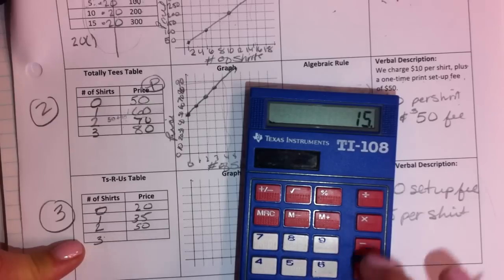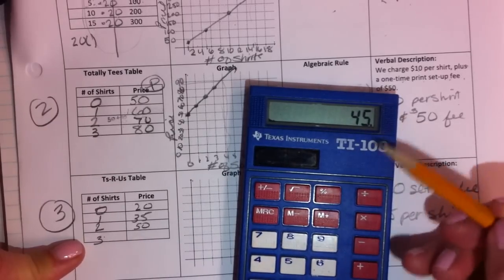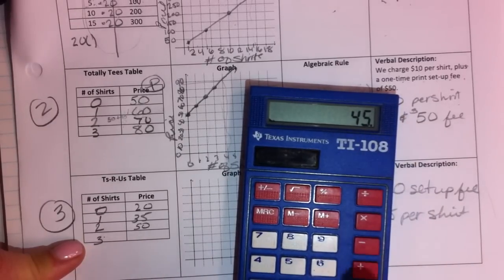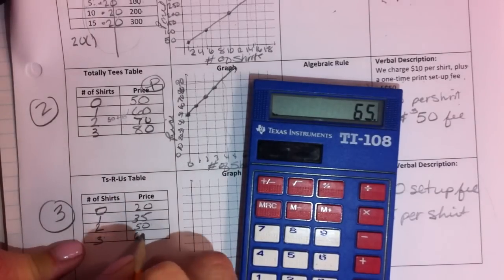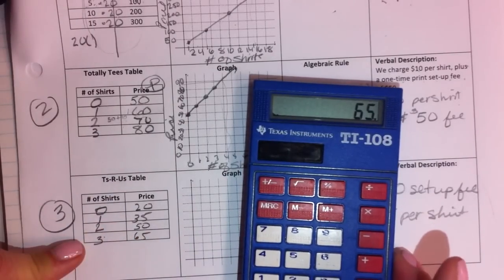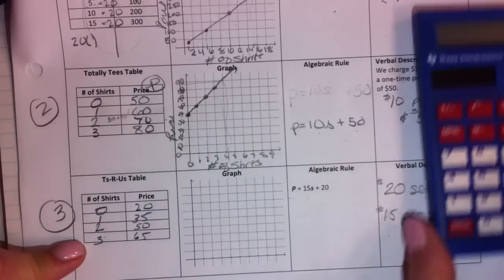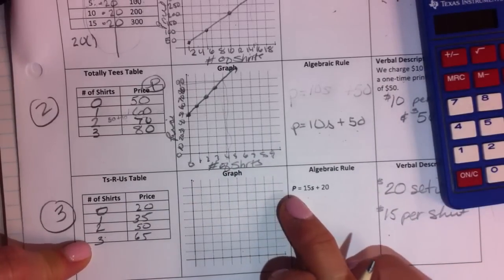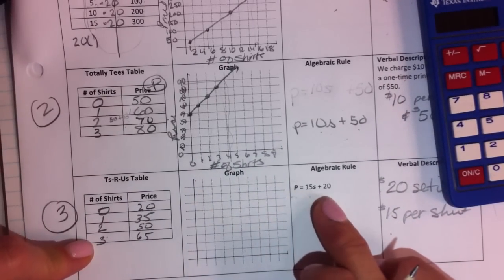Now the third shirt, 3 shirts, I'm sorry. So $15 times your 3 shirts. So you're going to pay $45 just for the shirts. Plus you're going to pay that $20 setup fee. So you're going to pay $65. Okay, so we've got that. We've got the rule. The rule's already P equals 15S plus 20.